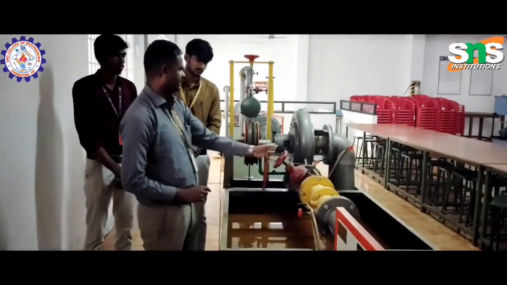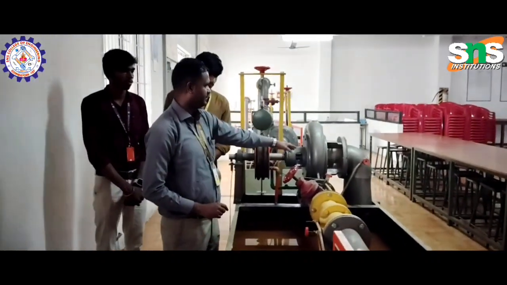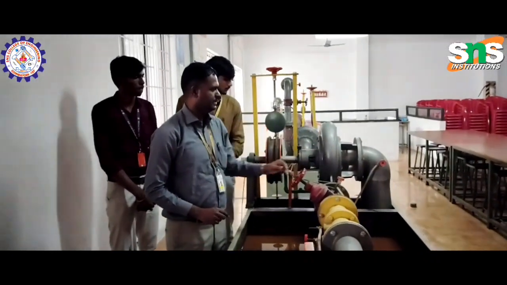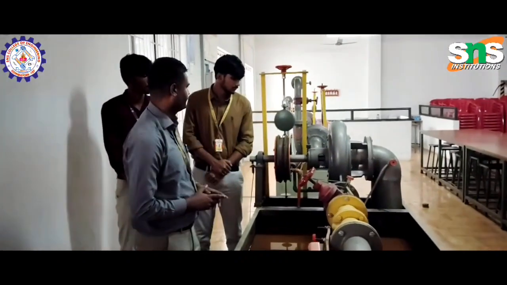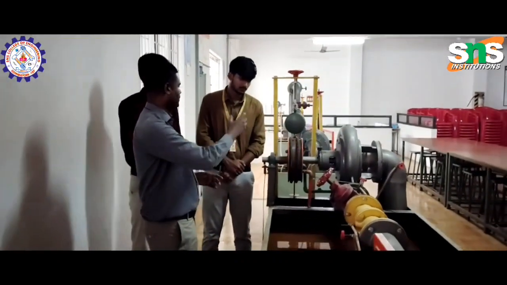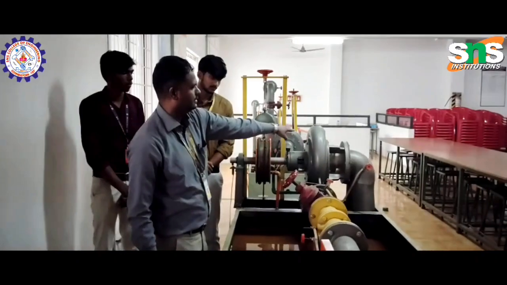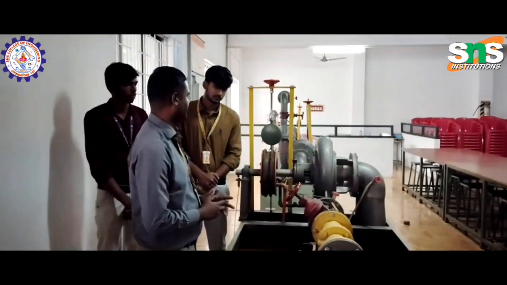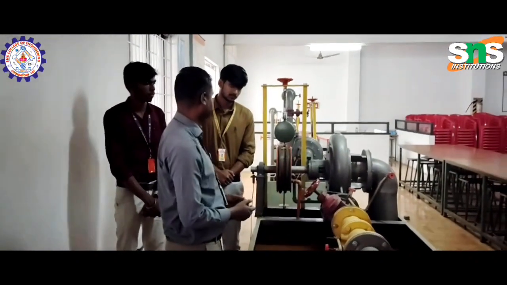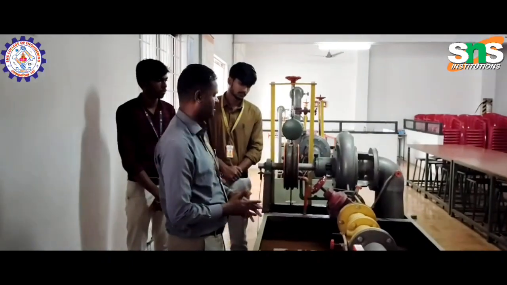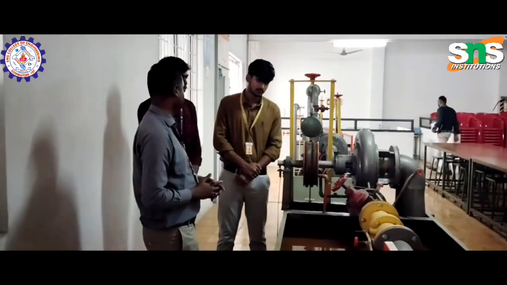The water enters in the radial direction and leaves the turbine in the axial direction. The axial pipe is also called the draft tube. Since the water leaves the turbine in the axial direction, it is called an axial turbine.